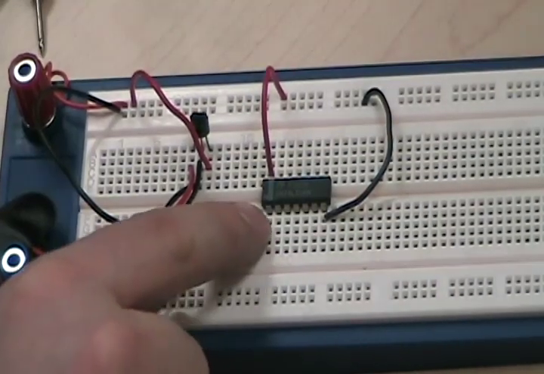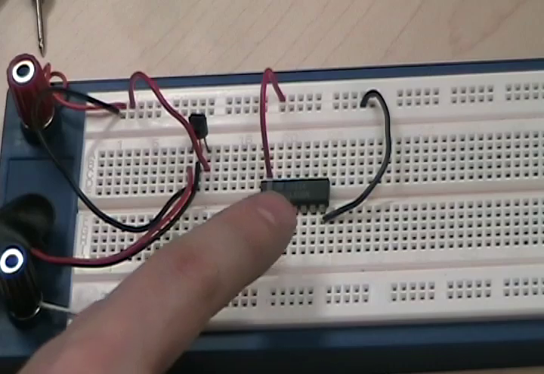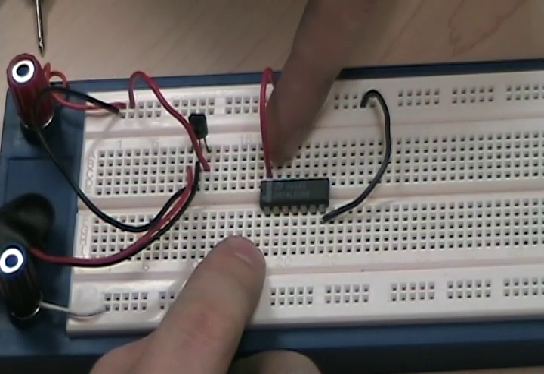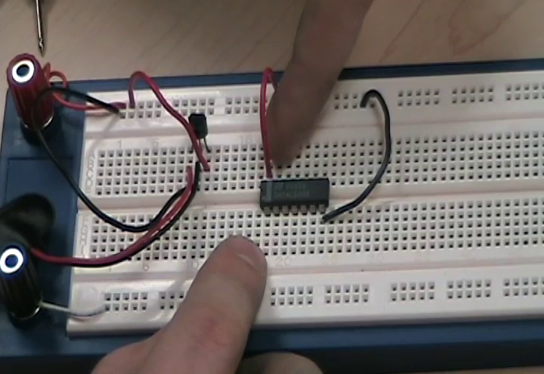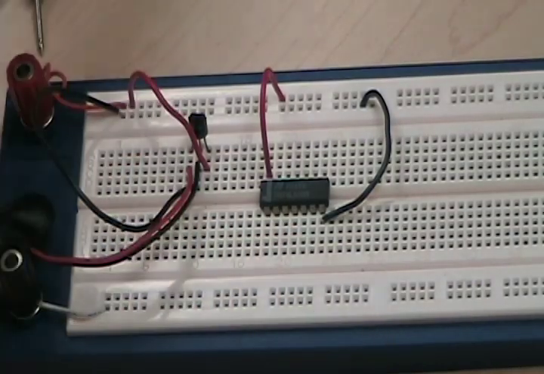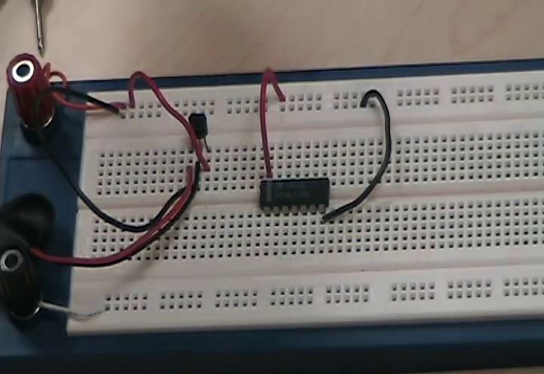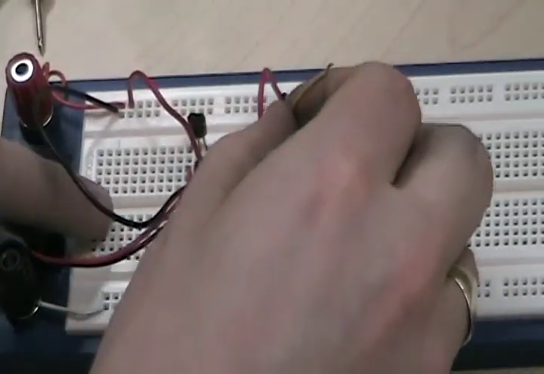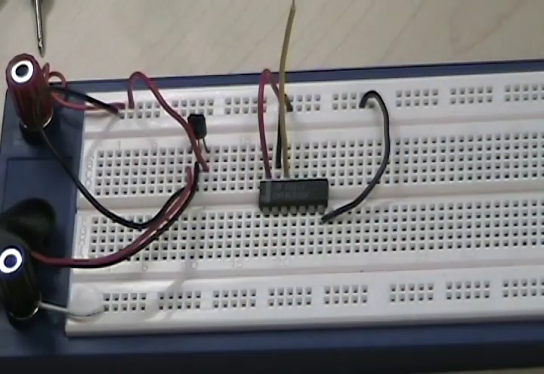So pin 1 is an input, pin 2 is an input, and pin 3 is an output. So here's what we'll do. Actually, you know what? Pin 13 is an input, pin 14 is an output, and pin 12 is an output. So let's just connect one of those inputs to ground. We'll connect the other input just to an open line. We're not going to connect to anything right now.